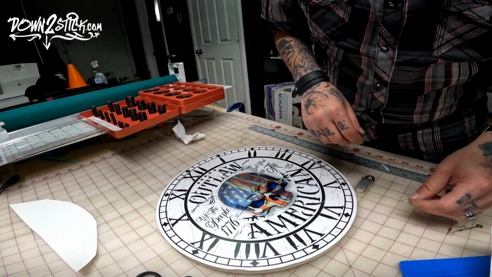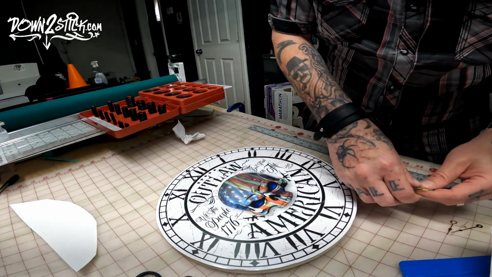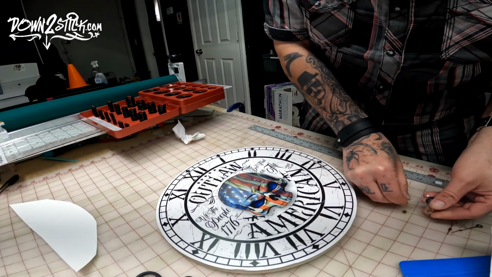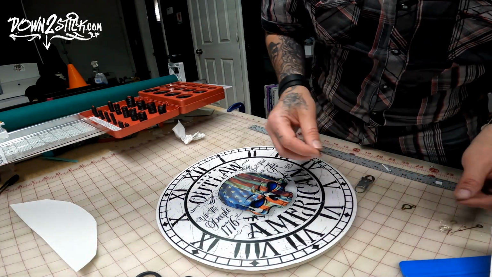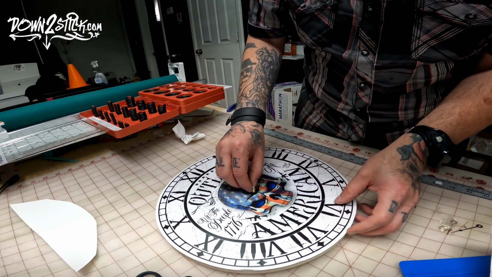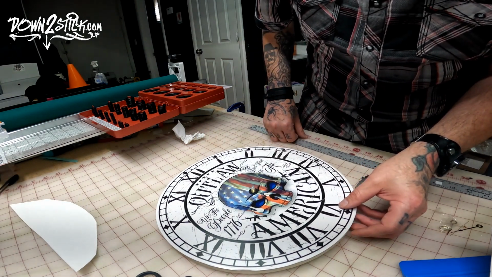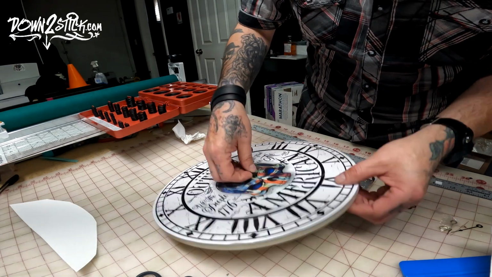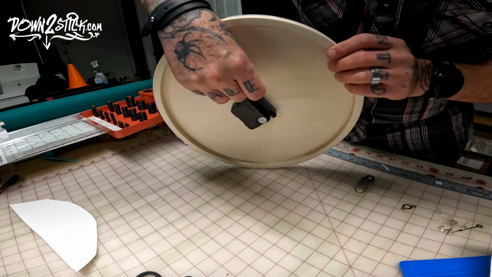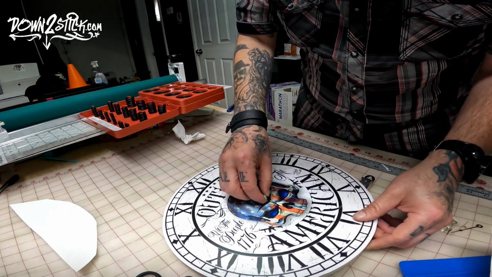Okay, so I'm going to open these parts here. Now there's this washer that came with it. You can put that down there if you'd like. I probably should have put this on the back side of it, like back here. But I'm gonna probably just leave it there.